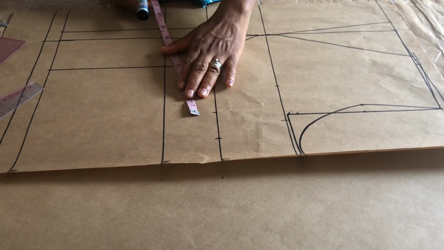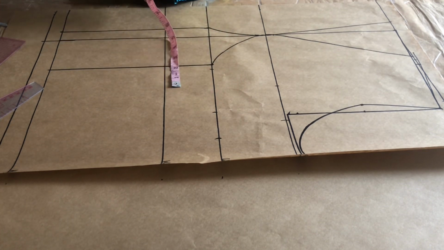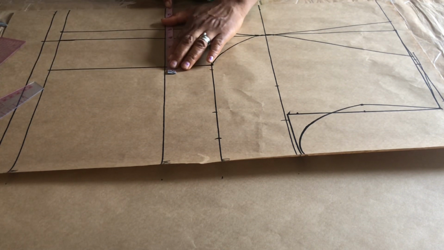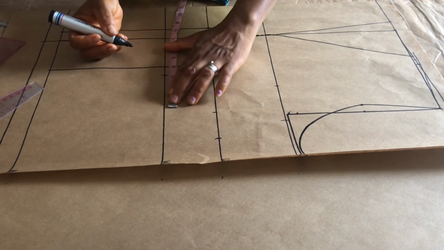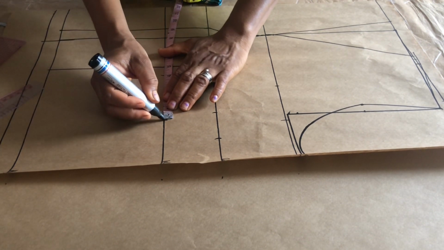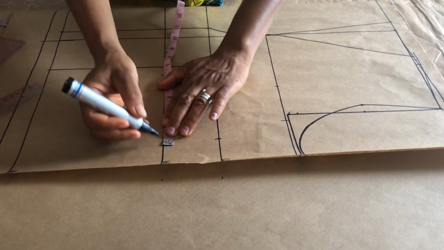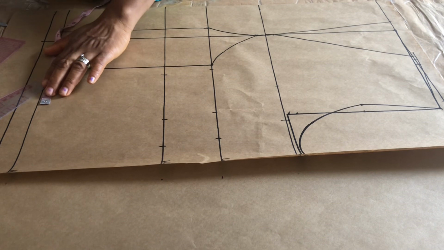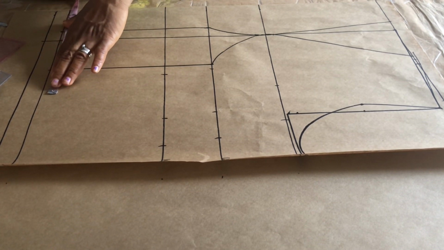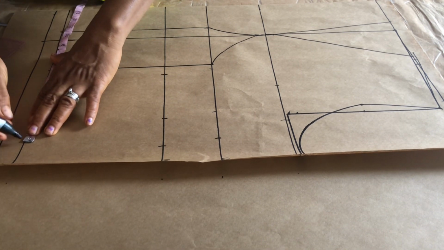The waistline 32 divided by 4 gives us 8 inches. Return the dart 1 inch with the same allowance. The hip line 9.5, the 4 inches.